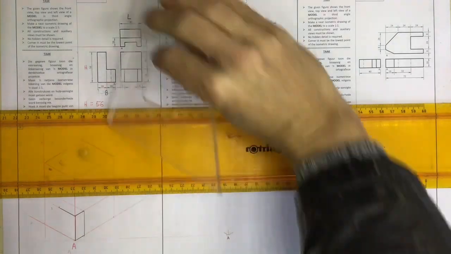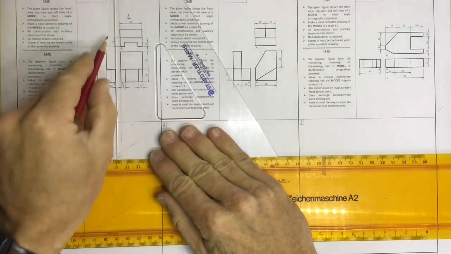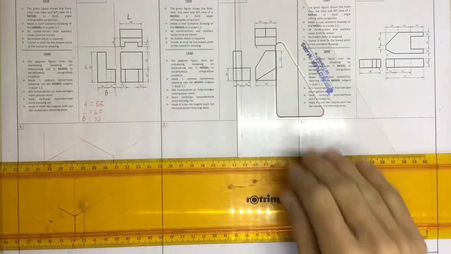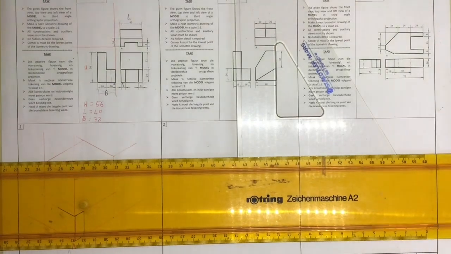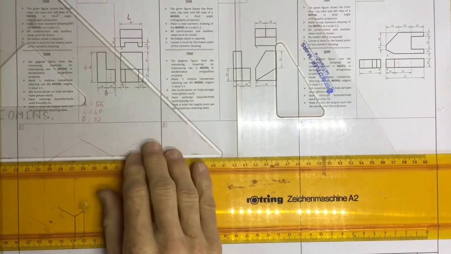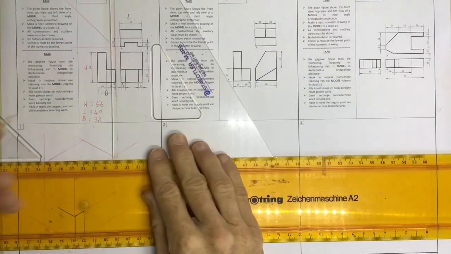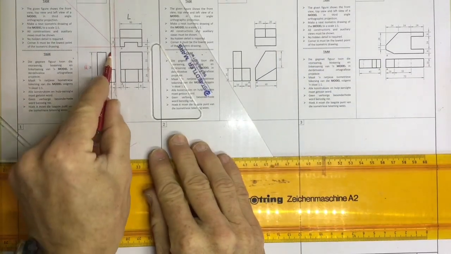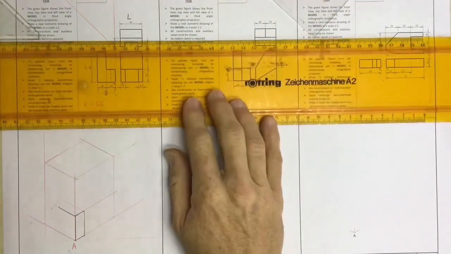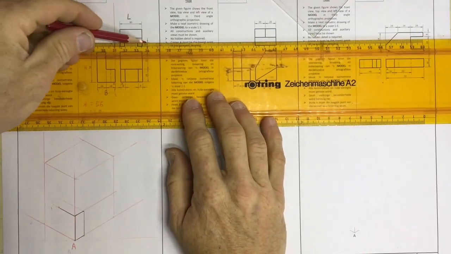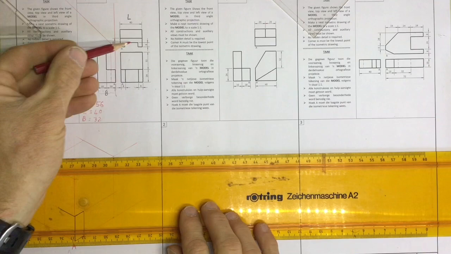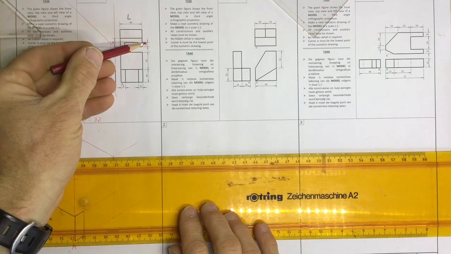I'm going to take a line going up over there, and I'm going to take a 45-degree set square, drawing in from there. See that hidden detail? I'm going to take a line up over here, and I'm going to take a line going across over there, and you can see there is that little notch over there, and that's 8 millimeters in.